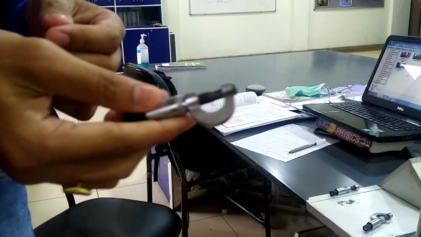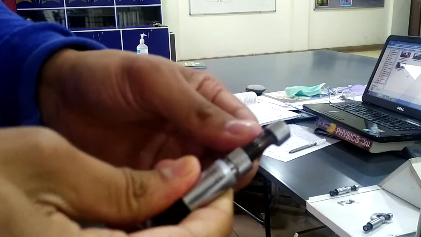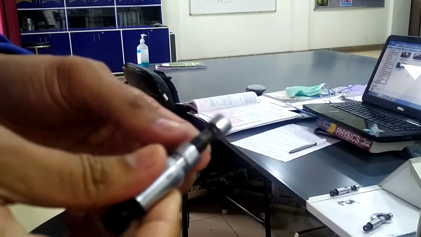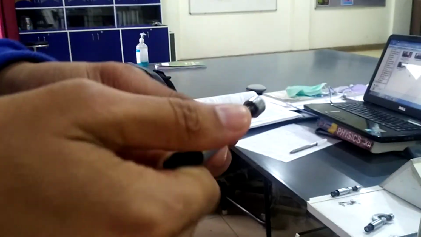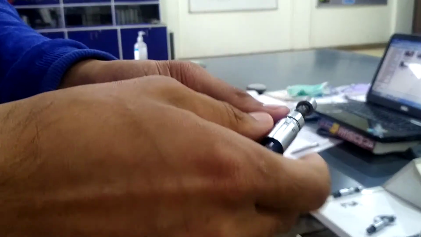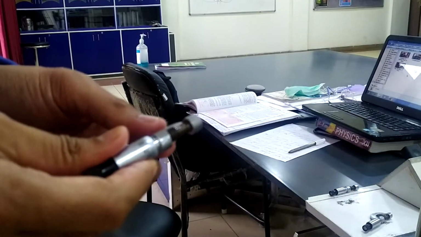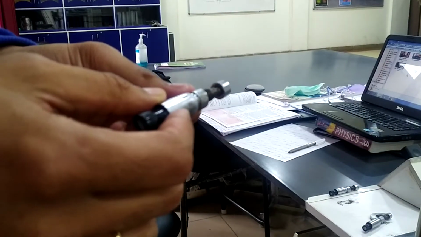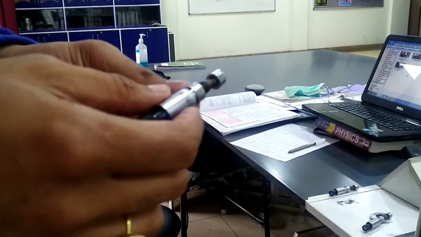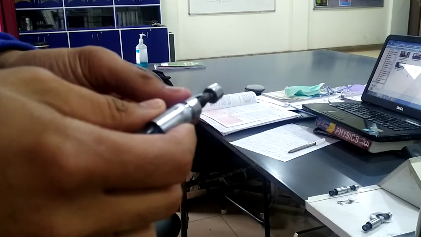Now why are we studying this screw gauge? Because if we want to measure the thickness of a paper or the thickness of a wire, then that thickness I cannot measure using a measuring scale or a vernier caliper, because the thickness is very small as compared to the least count of a measuring scale or a vernier caliper.